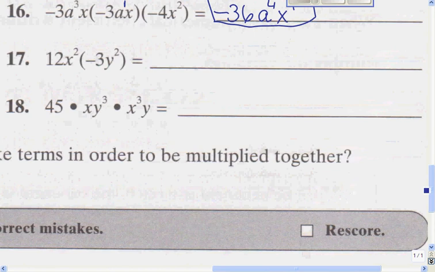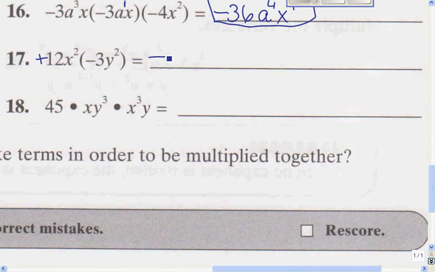I figure out my sign. Well, since this is a positive and this is a negative, that means the signs are different. So I know my answer is going to be negative. Then I figure out my number. 12 times 3 is 36. And then I figure out the variables. Well, since there's no x to multiply with, there's no y to multiply with, the x's and the y's stay the same. X squared, y squared.